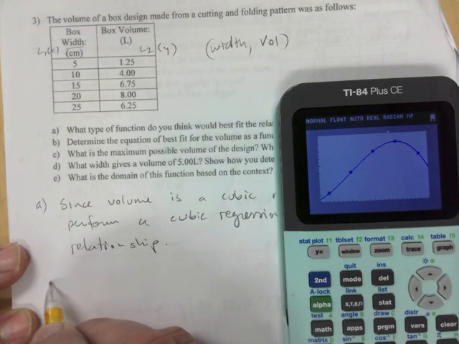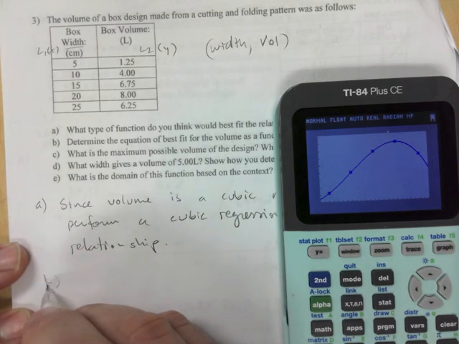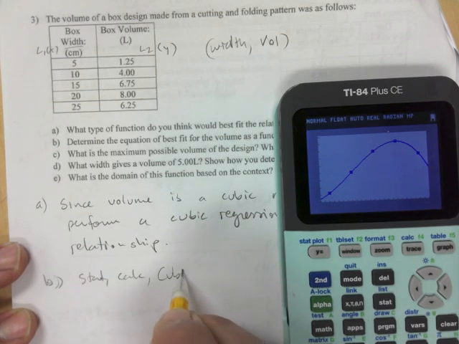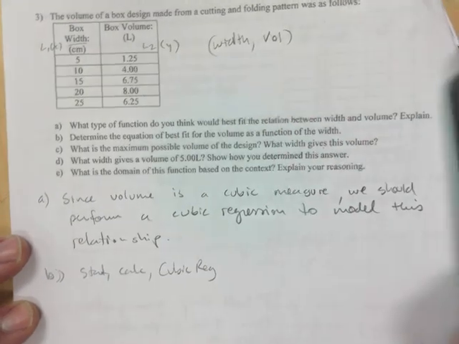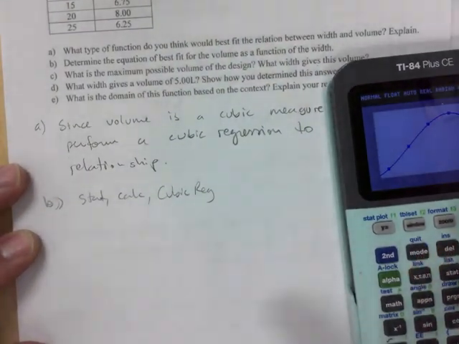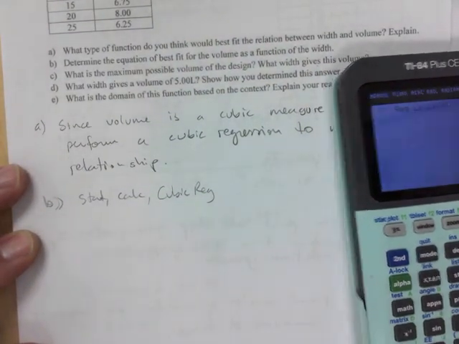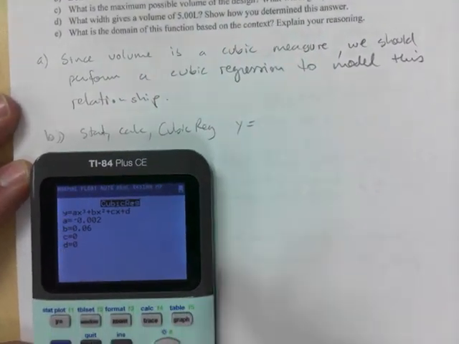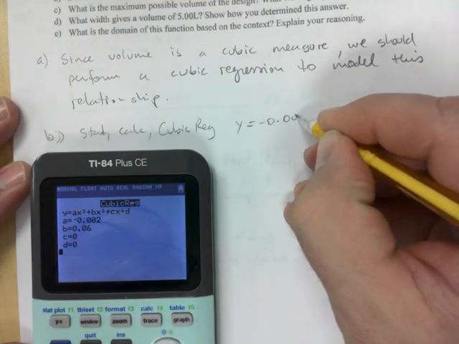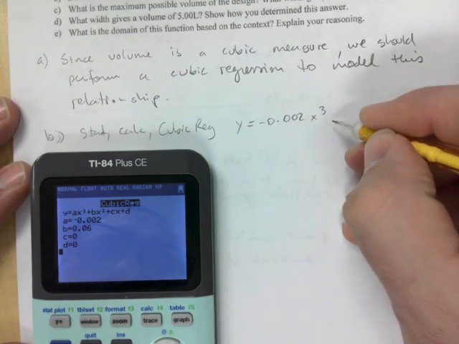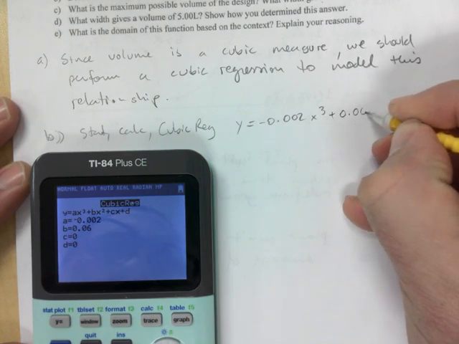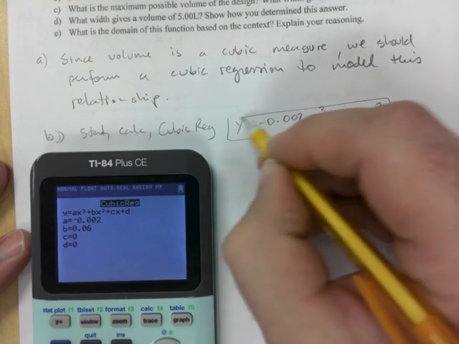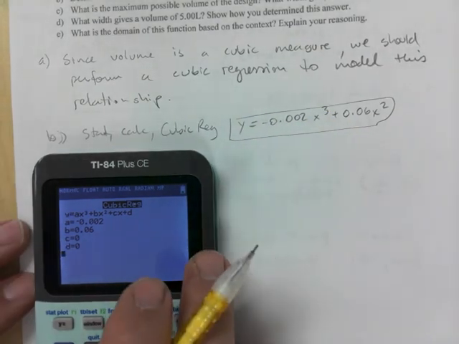So determine the line of best fit. So we're going to go ahead and go stat calc cubic reg. Okay, and I already did that. I'm just going to go ahead and do it again. So it's y is equal to negative 0.002x cubed plus 0.06x squared, and C and D are 0. Okay, so watch out for scientific notation sometimes.